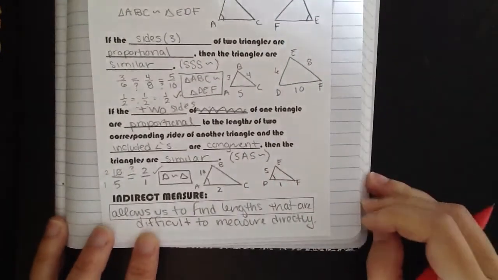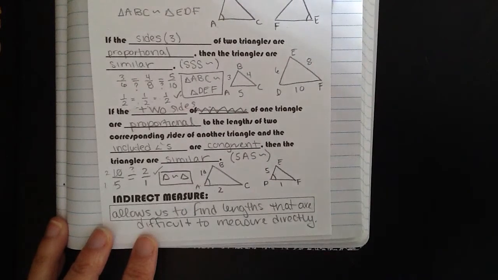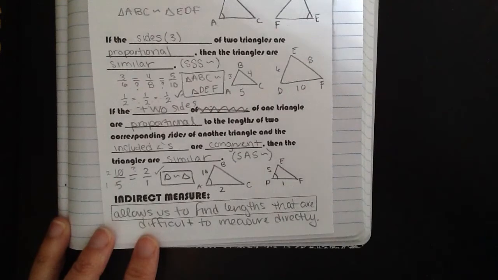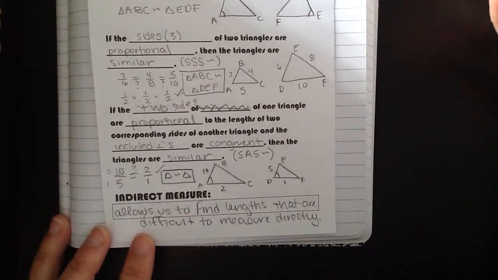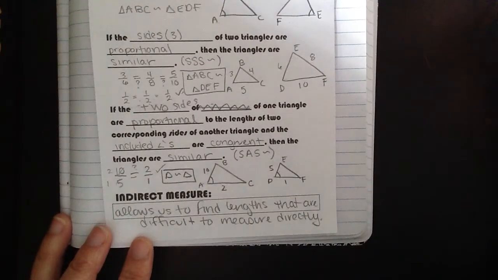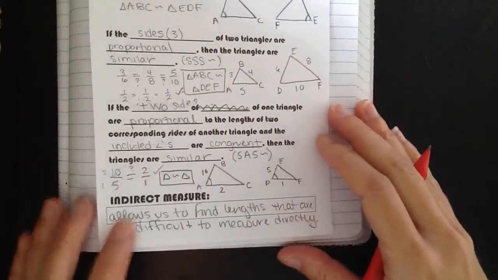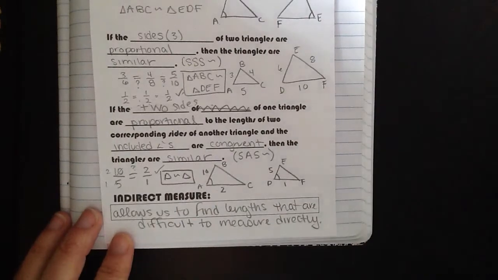Meaning, if I walked over to it, I couldn't just take out a ruler and measure it. Maybe it's too tall or too far away or something like that. So a really good example might be if I wanted to measure how tall the towers are on the Mackinac Bridge. I can't do that. They're too tall. So I can set up similar triangles to figure out that height. Let's do one like that. Why not?